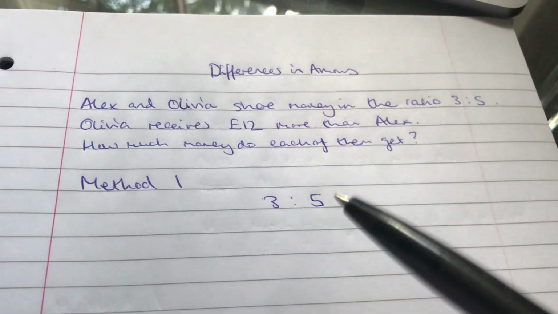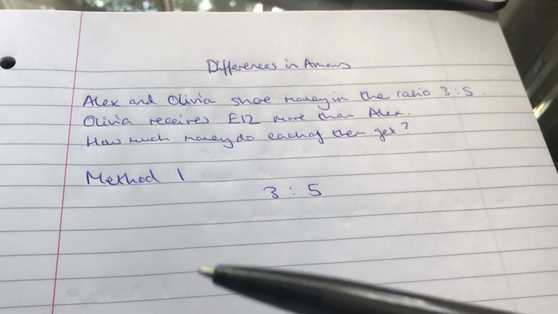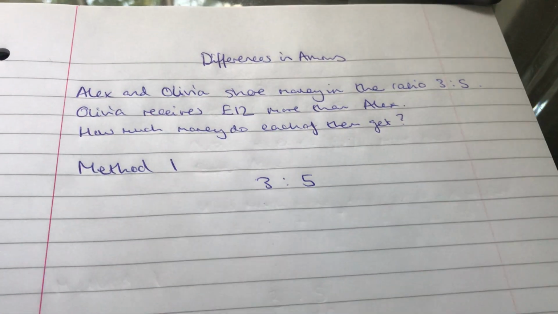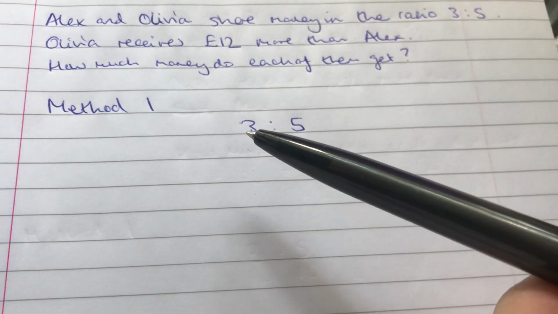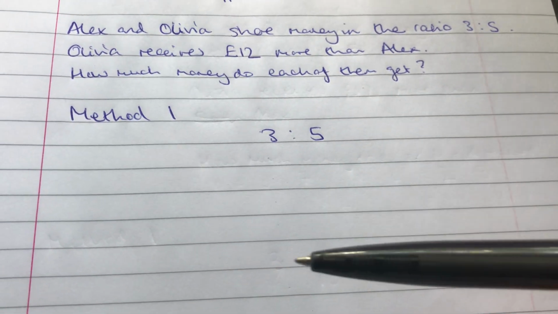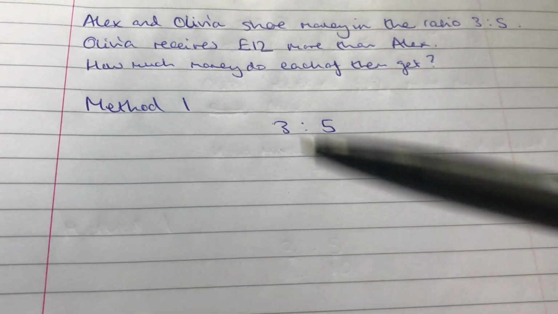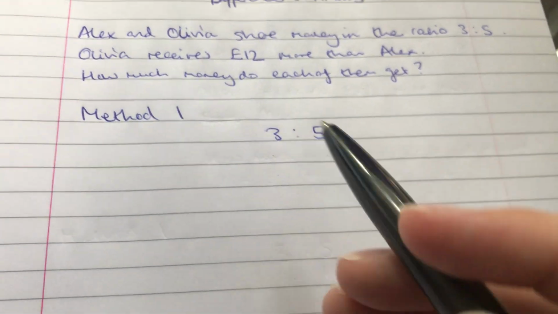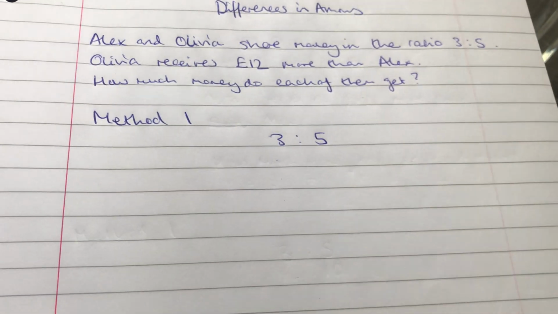I'm going to show you 3 methods to work this out. Each of them has its merits, and hopefully you'll be able to choose the most effective method for you by the end of this. Method 1 is to find equivalent ratios to 3 to 5, and find the equivalent ratio where the difference between the two parts is 12. At the moment the difference is 2. So let's just keep finding equivalent ratios.